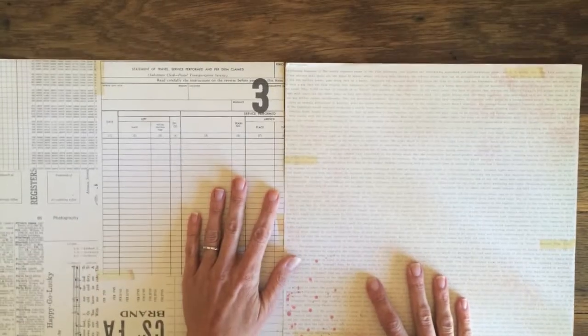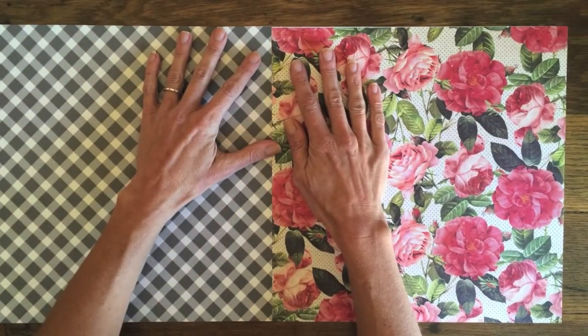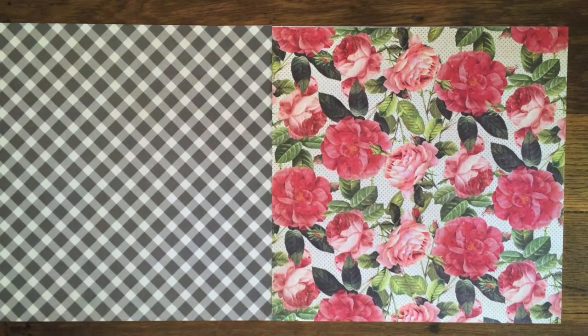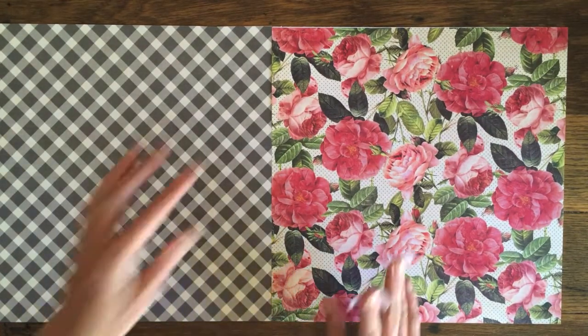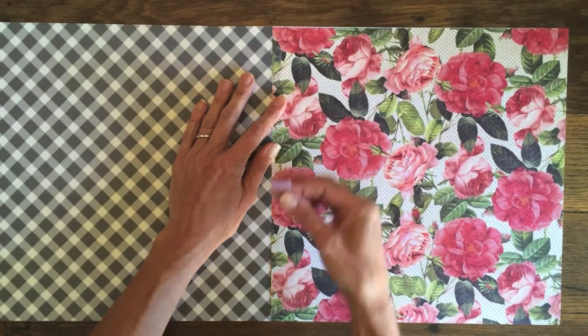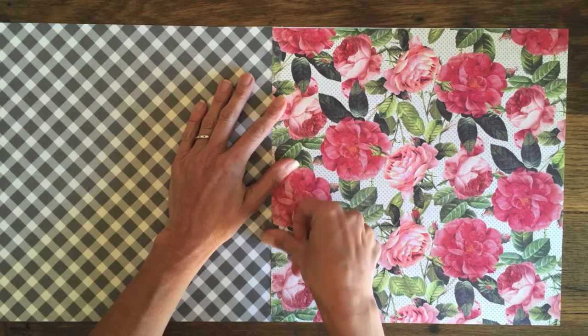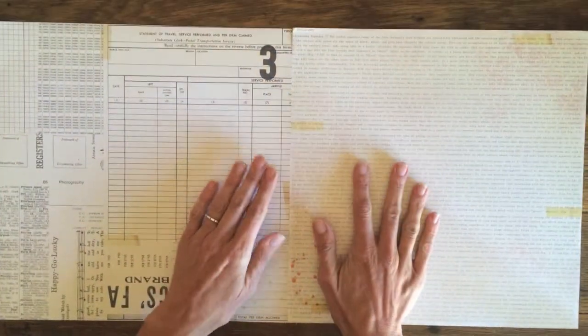When I'm doing a double page spread, the first thing I like to do is secure the two halves together so they aren't sliding around while I'm designing. I just use Scotch tape on the back sides of the papers, and I tape them together right at the seam. So this is really easy to cut apart later to put it in the album, but it helps keep the canvas together while you're working.